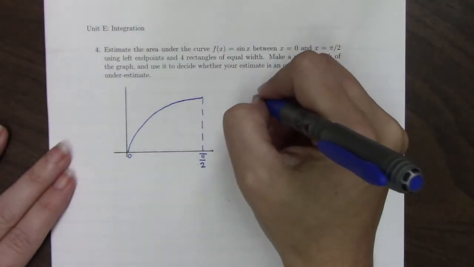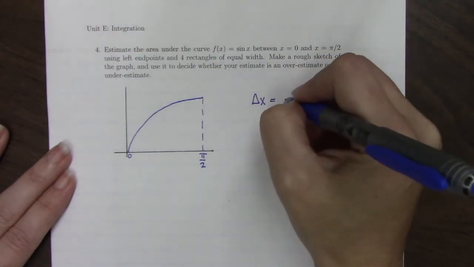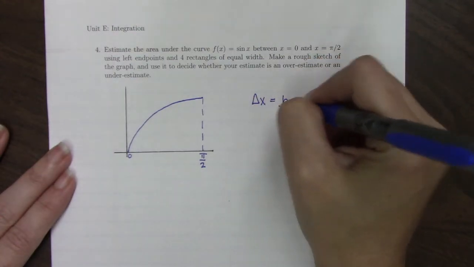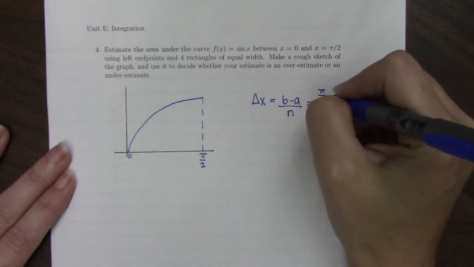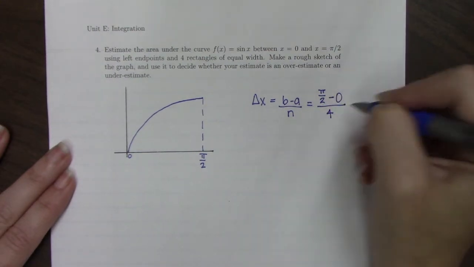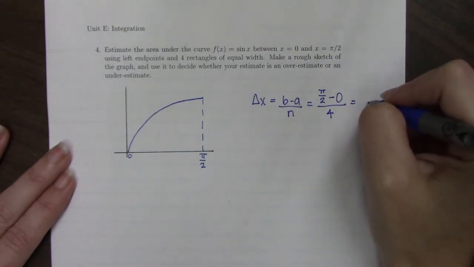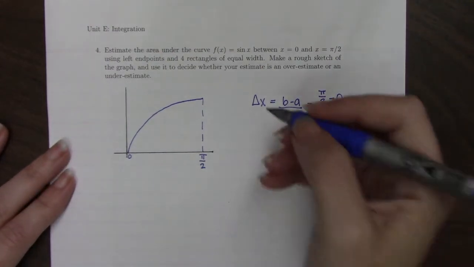The width, delta x, is going to be b minus a over n. B is pi over 2, a is 0, and we were told to use 4 rectangles. So the width of each of our rectangles is pi over 8.